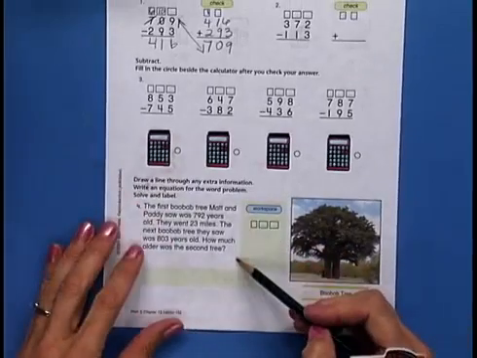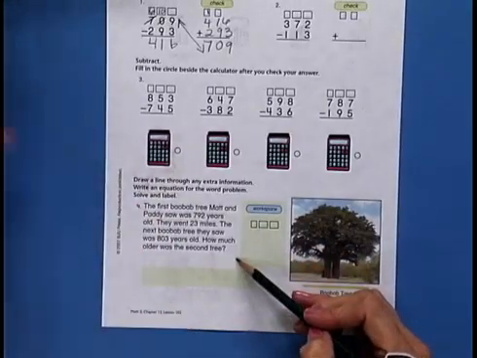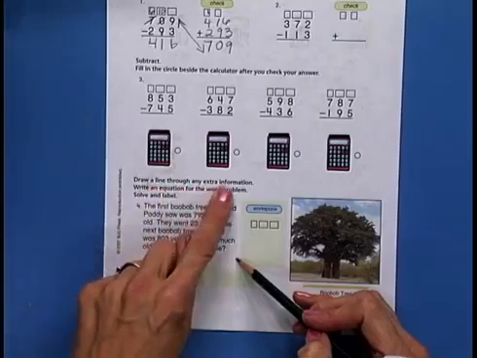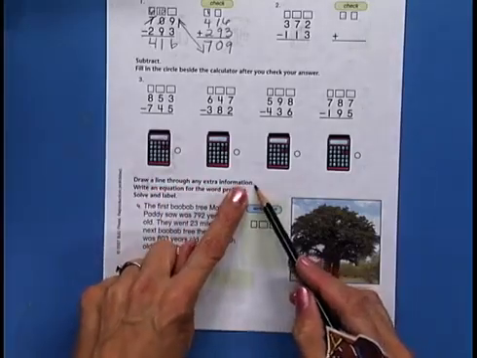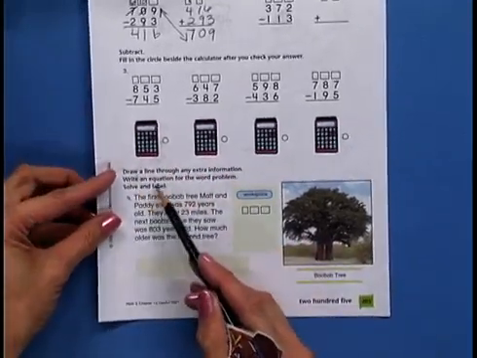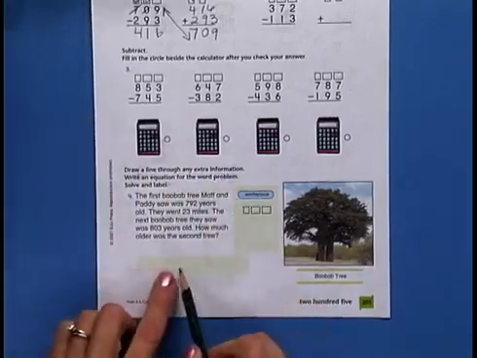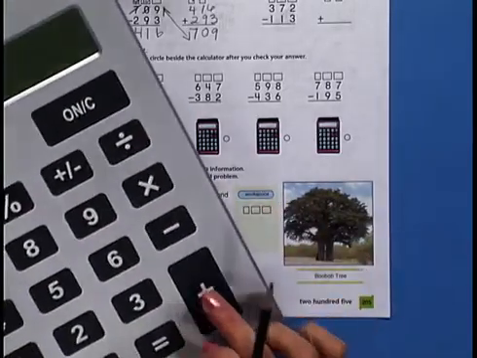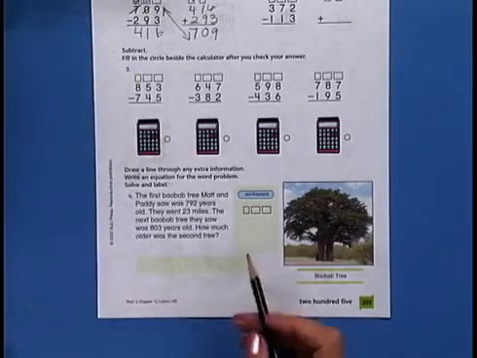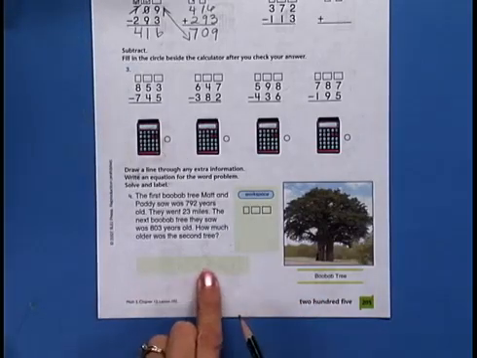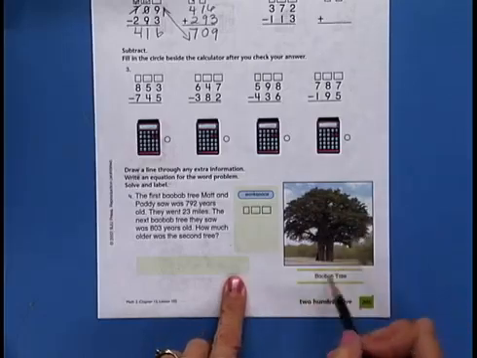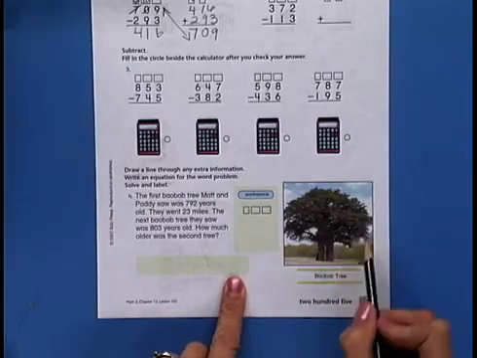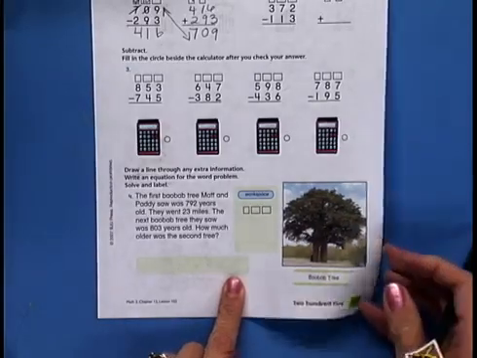Now here is a word problem with extra information. Draw a line through any extra information that will not really help you solve it. Then write an equation for the word problem. Do the work. Maybe check it on the calculator if you like to make sure you got it right. And then write the equation and label it. And here's a baobab tree there. That's a lot more leafy than the ones we saw.